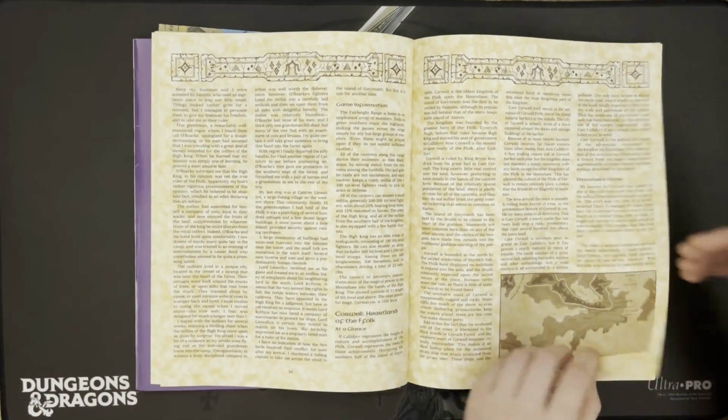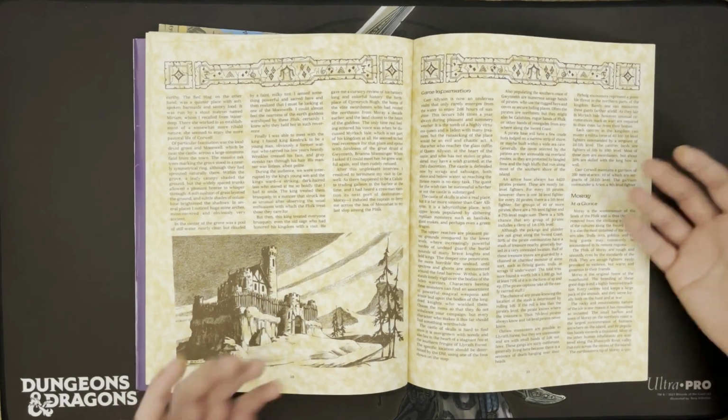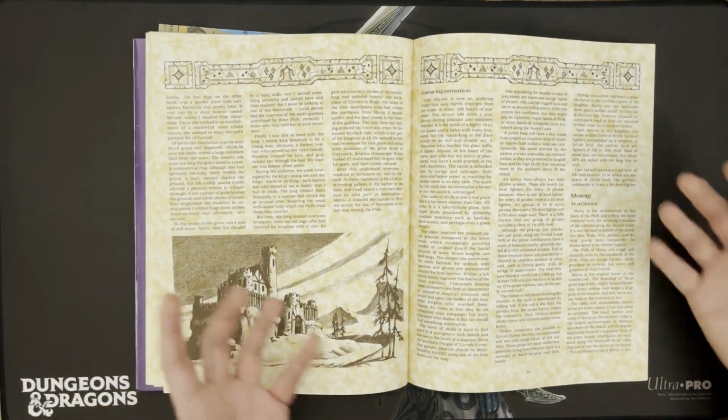Everybody wins. I heard some people who read the first novel, I believe was called Darkness Over Moonshae. They say it's a good novel, it just doesn't feel very Forgotten Realms.